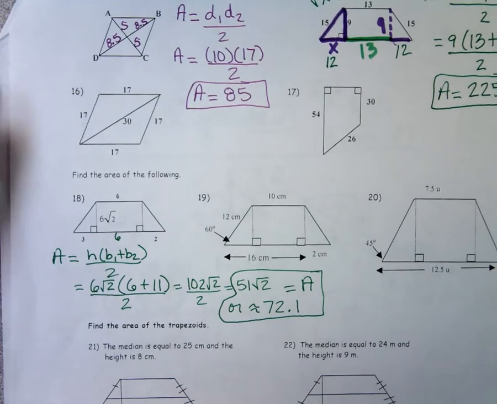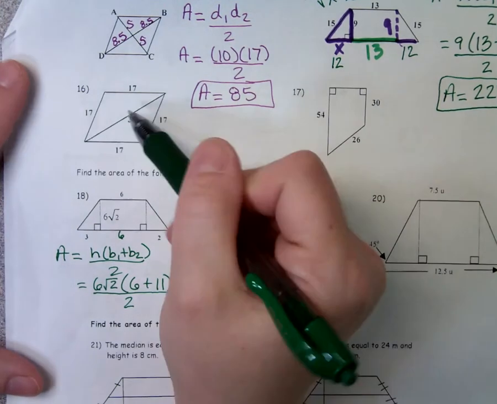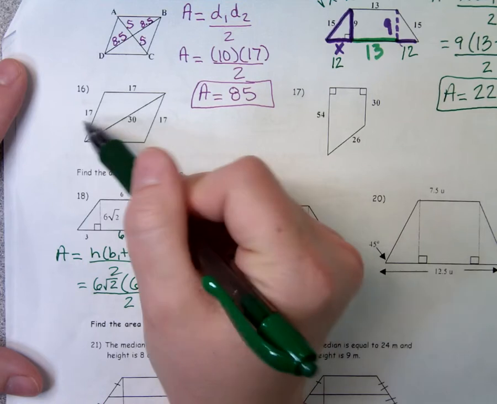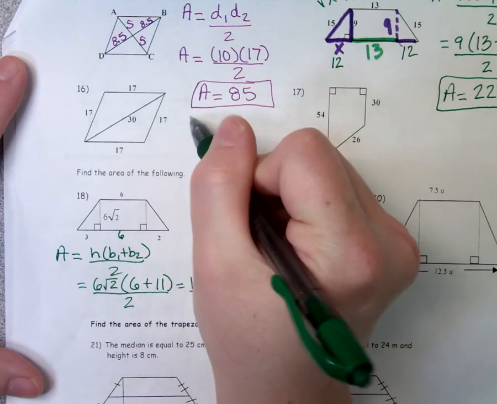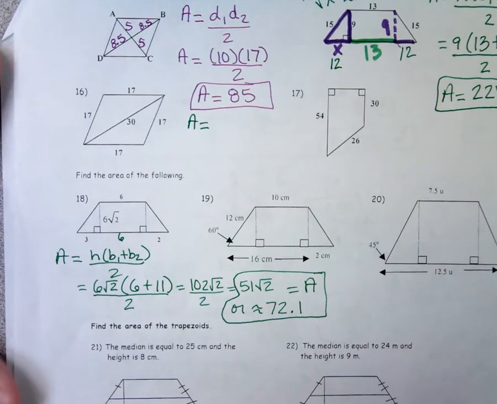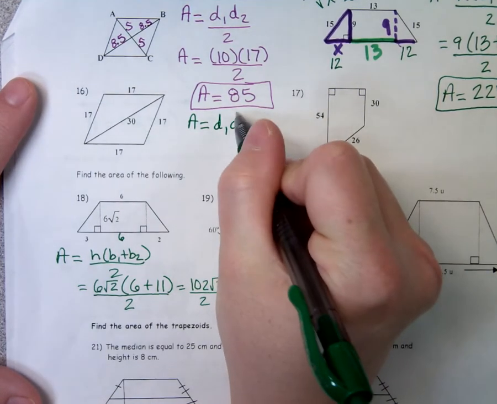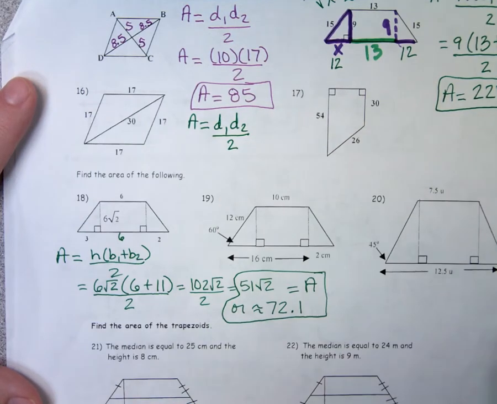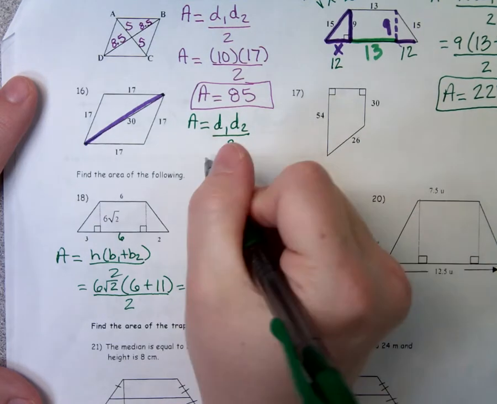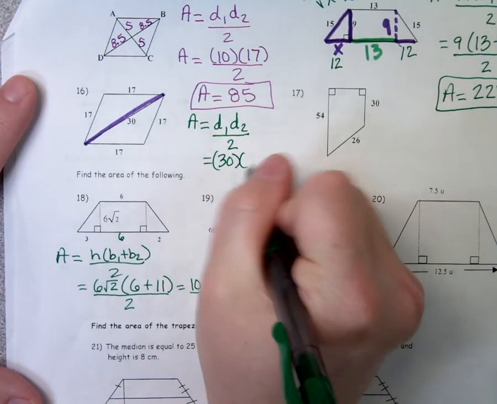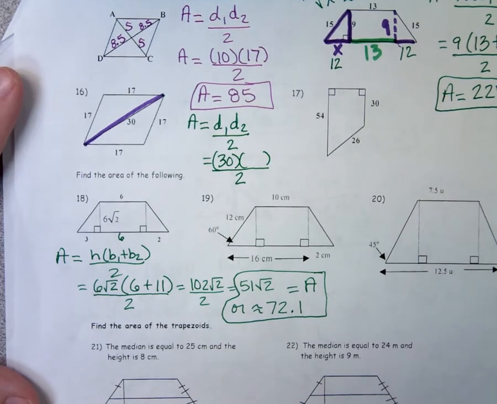How do you know it's a rhombus? Because all sides are congruent? All sides are the same length? So it's either a rhombus or a square, and I can tell it's not a square. So because this is a rhombus, I need that formula. What is it? D1 times D2 over 2. Okay, so this diagonal, I already know. How long is that diagonal right there? 30. So I've got a 30. My problem is I don't know the other diagonal, so I need to figure that out, and then I'll divide by 2. Okay, so let's figure out what that other diagonal is.